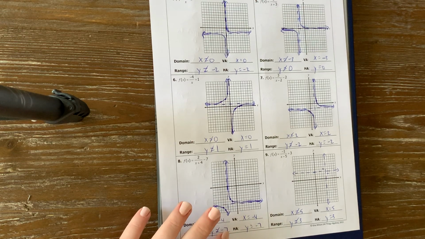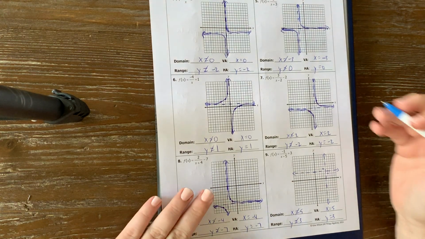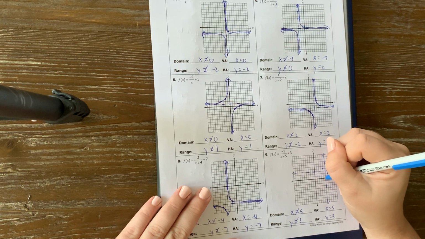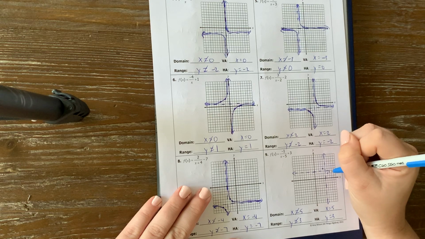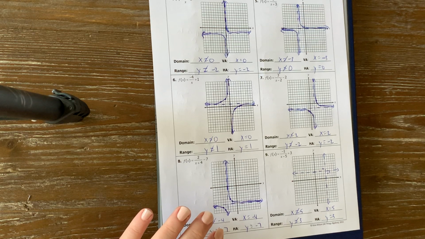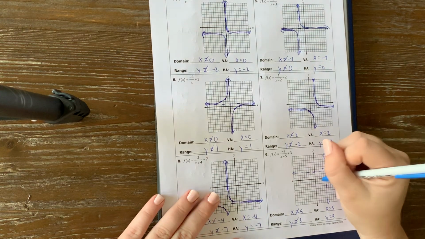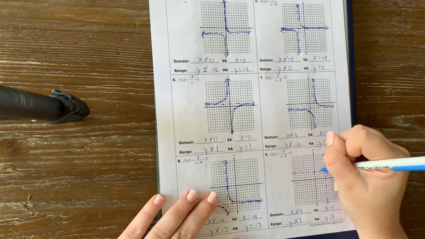The rest look like a bunch of decimals, so 5 over 2 is 2.5, so 7, 2.5, and 3.5.